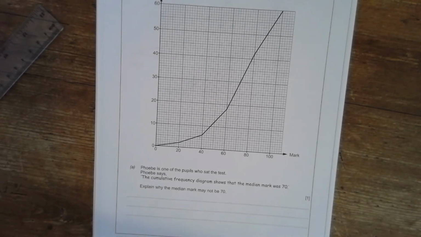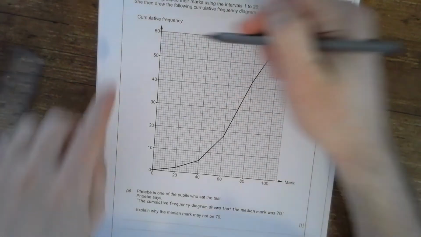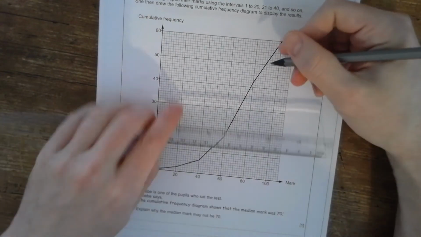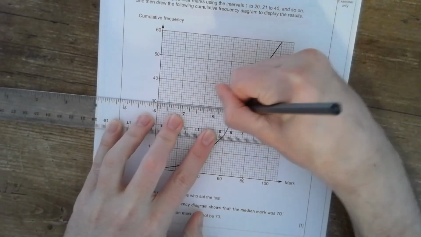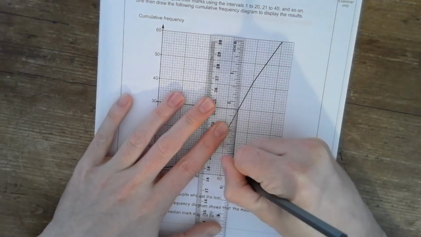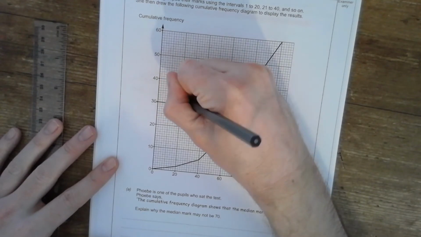Phoebe says the cumulative frequency diagram shows that the median mark was 70. Explain why the median mark may not be 70. Well, let's just go and check her claim, shall we? So she claims it's 70. We can see that it finishes on 60. So if we go across at 30, there, and come down, yeah, you would assume that she's correct to say that's 70. The median is equal to 70.